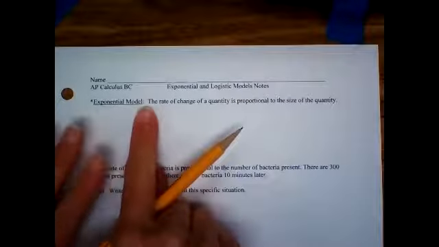All right, so our last lesson here this unit is our exponential and logistic models. It's not logarithmic, it is logistic. That's the new topic, that's the BC topic. We'll do the exponential ones first, then we'll take a break, then we'll do the logistic ones. So exponential model, it's going to be written in words like this.